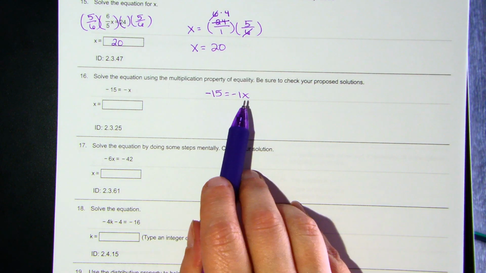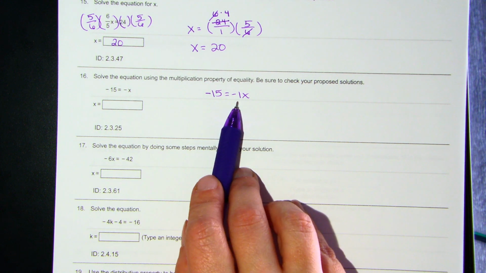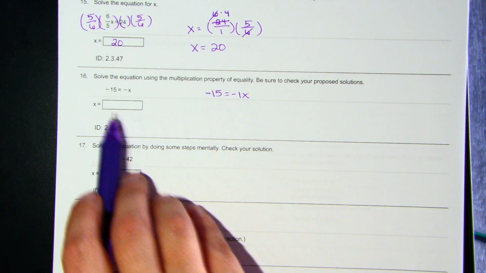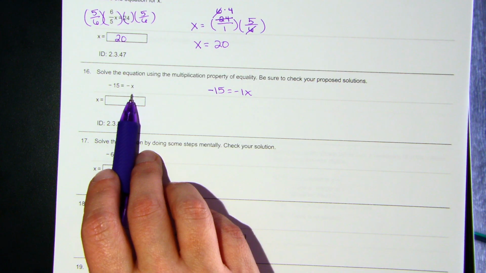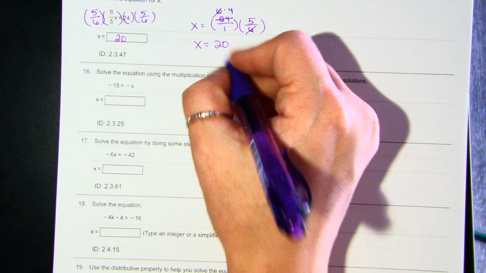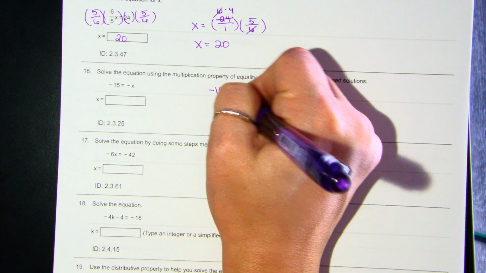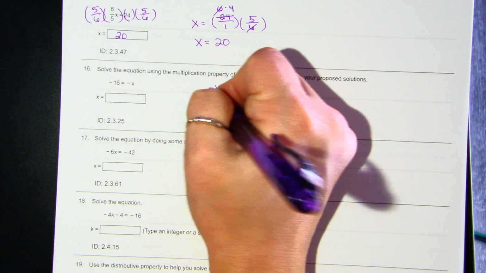So in order to isolate my variable, I'm going to divide, because that's negative 1 times. I'll divide by negative 1, divide by negative 1. Negative divided by a negative will produce a positive. 15 divided by 1 is 15.